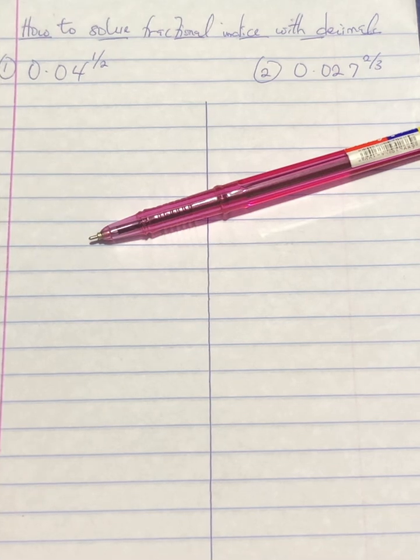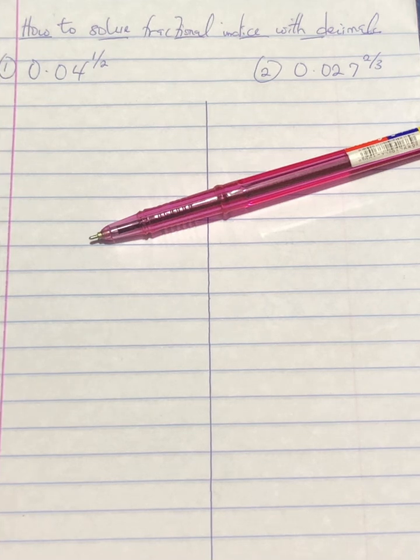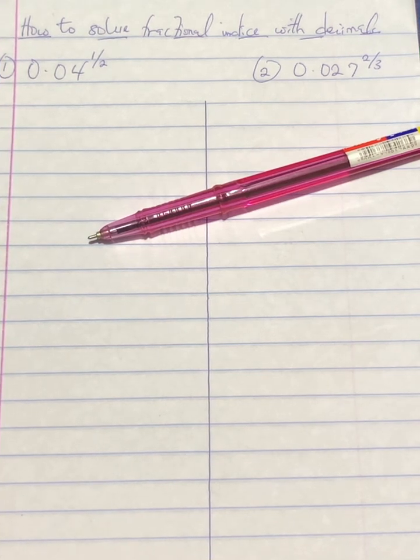The problem before us is a fractional indices problem. Under this particular problem, we are given 0.04 raised to power half, and the second part of it, we are given 0.027 raised to power 2 over 3. Now, to solve this problem, we ought to remember this particular law.